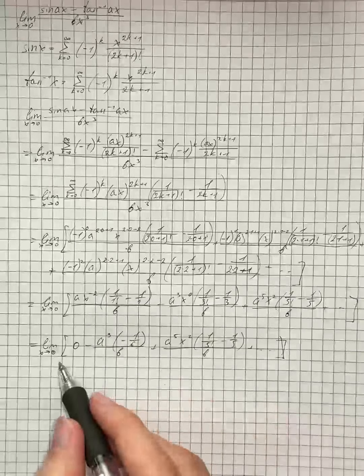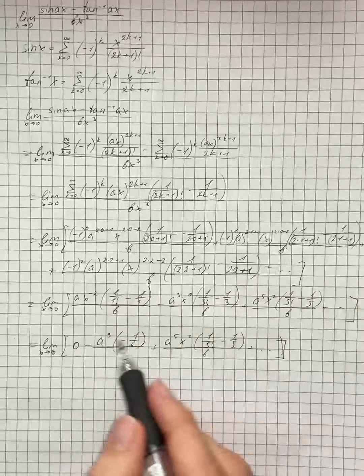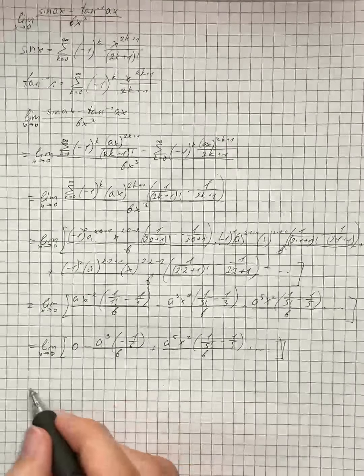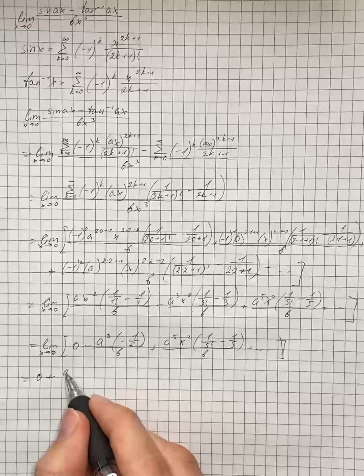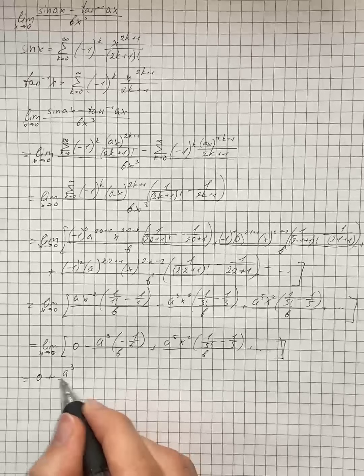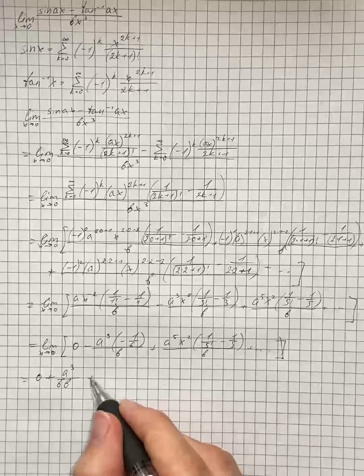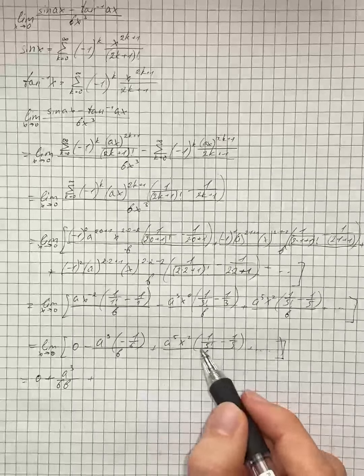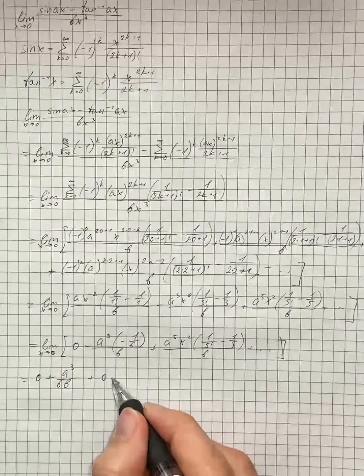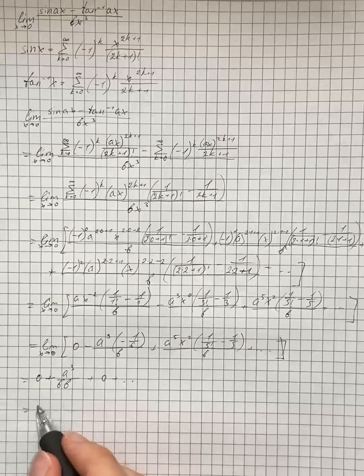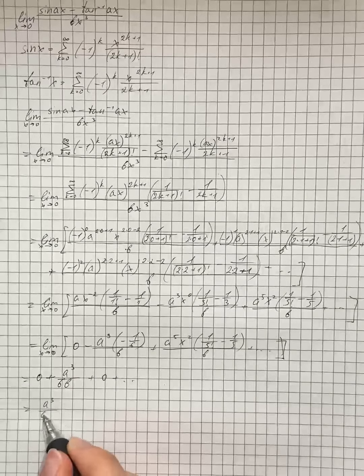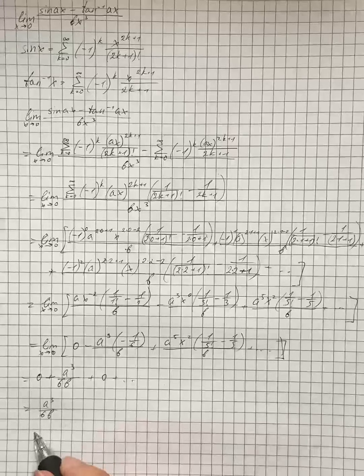So now we're going to plug in the value of the limit into the series. That's going to be 0 plus a cubed over 6b, and if here we substitute 0, we get just 0, and then it just continues to be 0. So that equals a cubed over 6b. So that's going to be our answer.